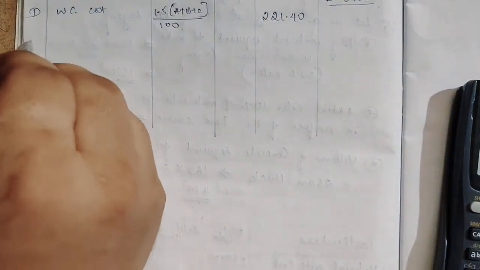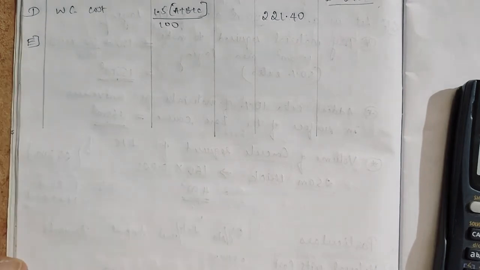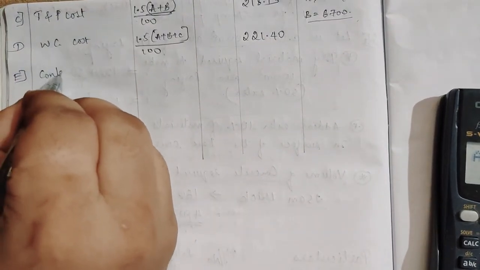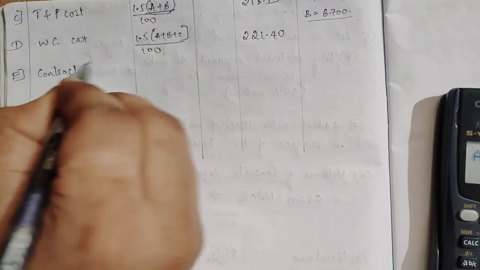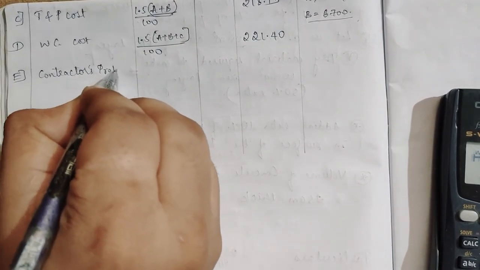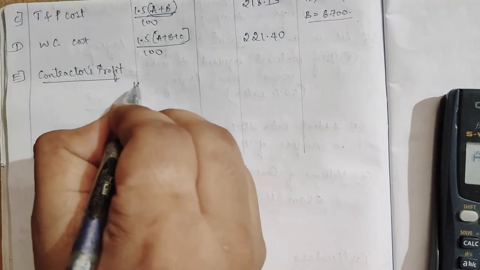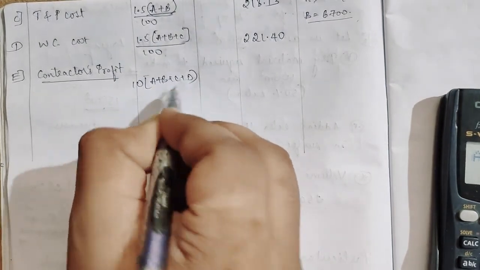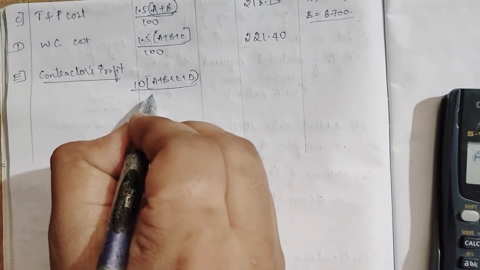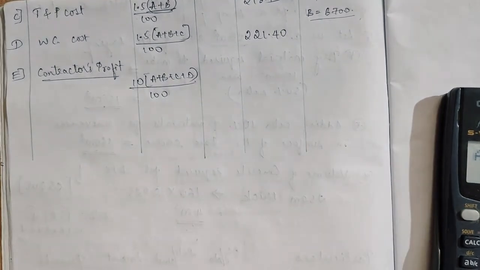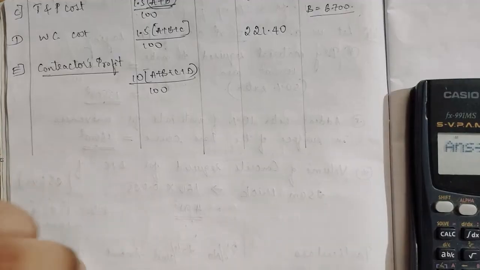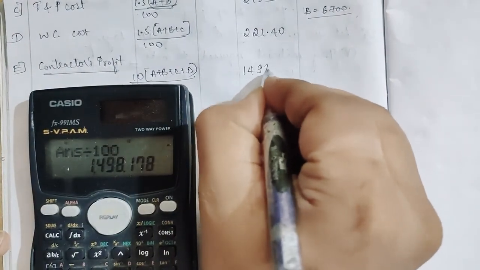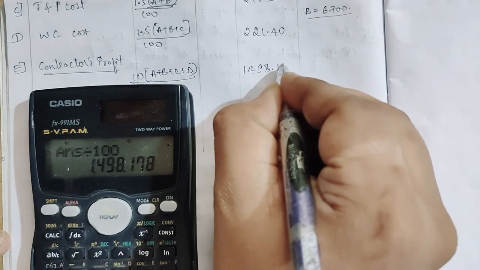Now E item is what? Contractor's profit. That will be 10% of A plus B plus C plus D divided by 100. I'll calculate, it will be 1498.18.